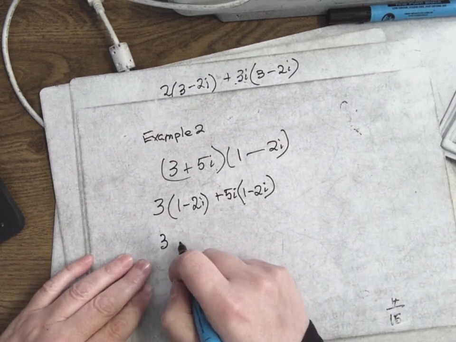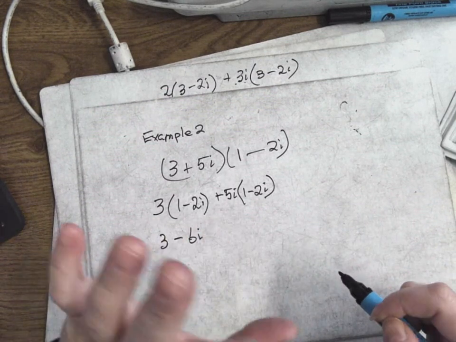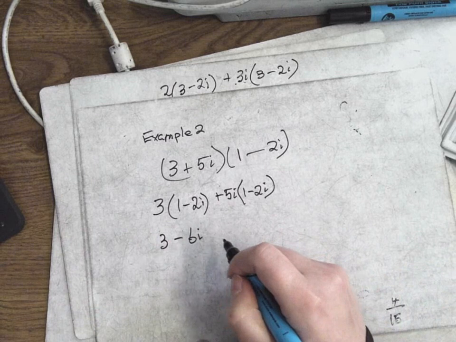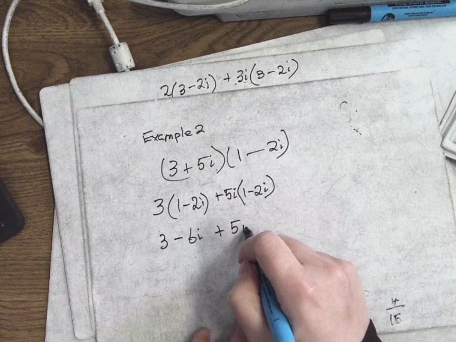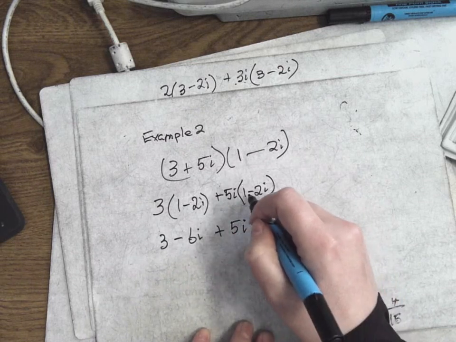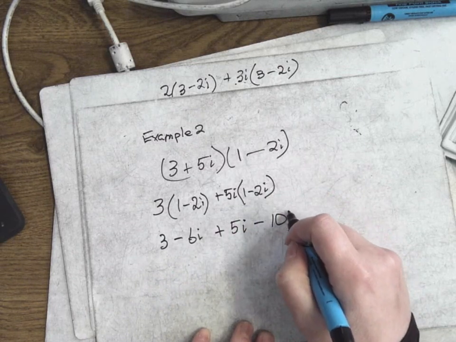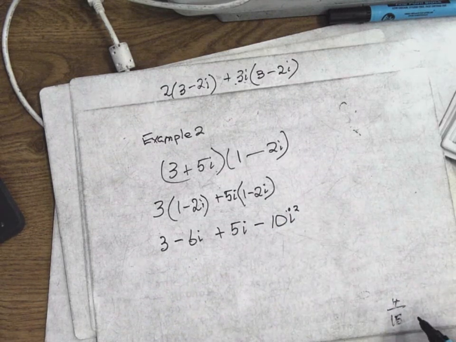3 minus 6i. Now I'm multiplying in by plus 5i, so I'm fine for signs. So what do I end up with? Plus 5i, minus 5 by 2 is 10. I by I is I squared. When you're multiplying complex numbers, you'll always end up with an I squared. If you don't, you've gone wrong.